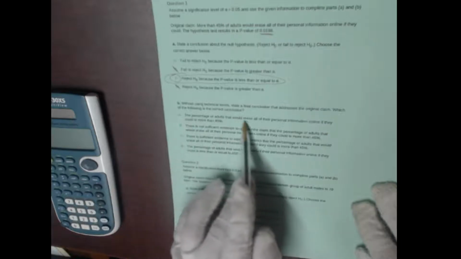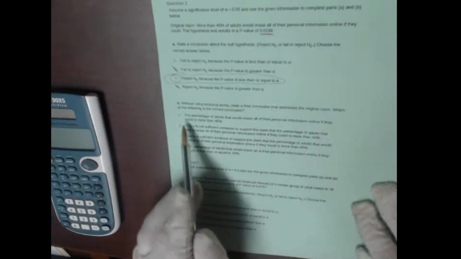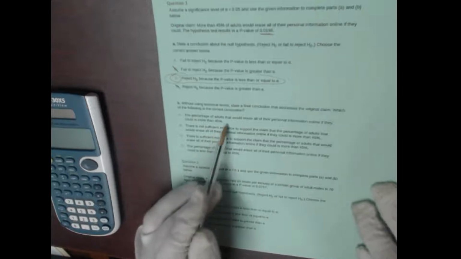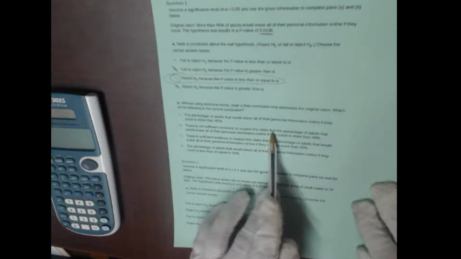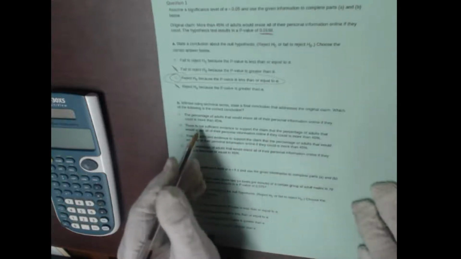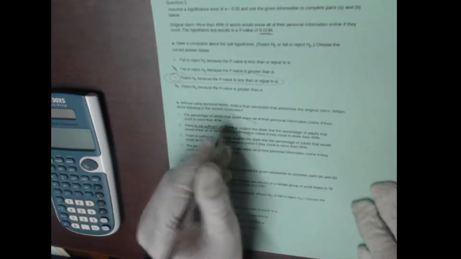Well, the correct conclusion is our p-value was smaller than alpha, which means we reject the original claim. More than 45% of adults would erase their personal information. That's not true. It's not true that more than 45% would. So when we look at these, the percentage of adults that would erase all their personal information online if they could is more than 45%. That's not the best way of phrasing it. There is not sufficient evidence to support the claim. No, if we rejected the null hypothesis, then that means we did find sufficient evidence, at least for something. So both of these two are gone.